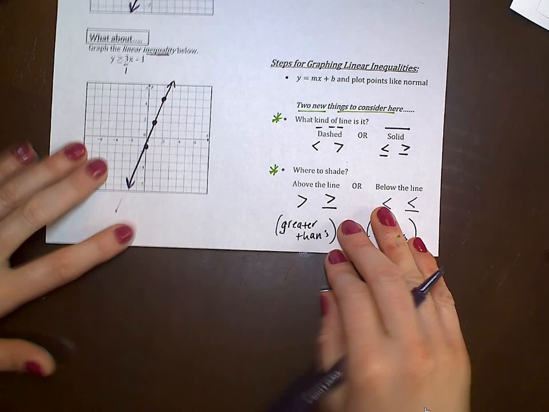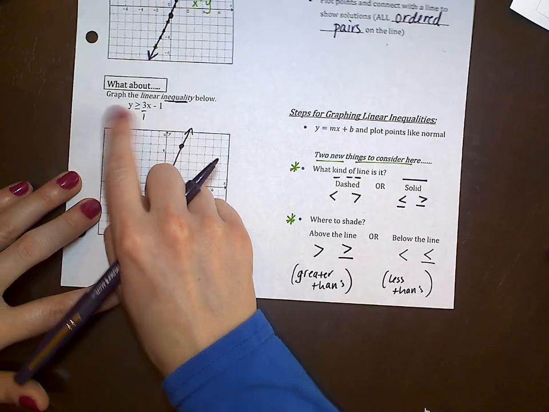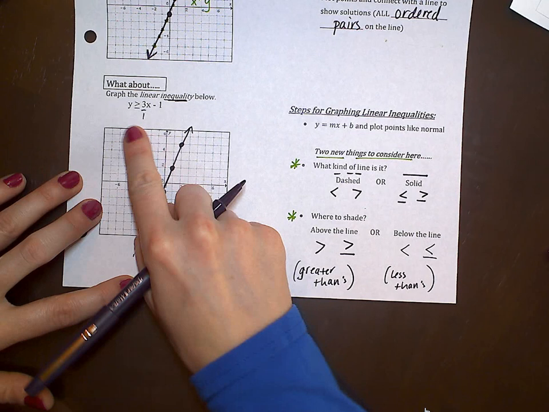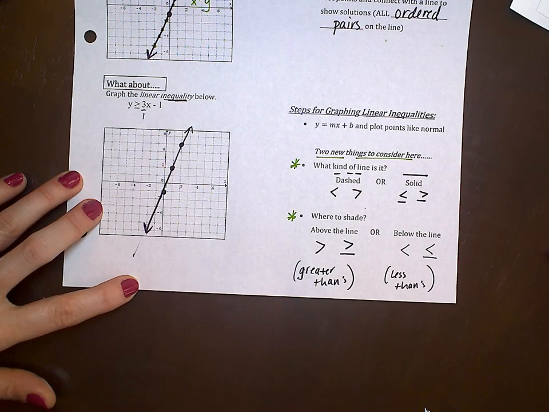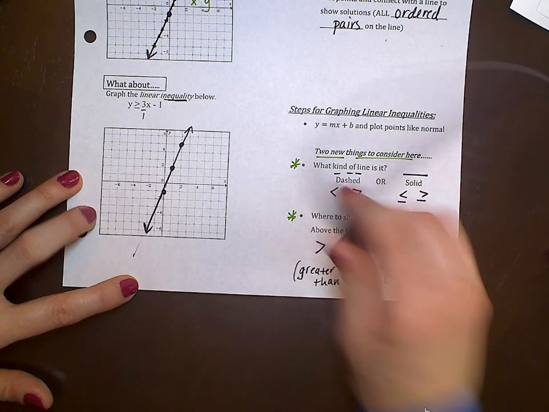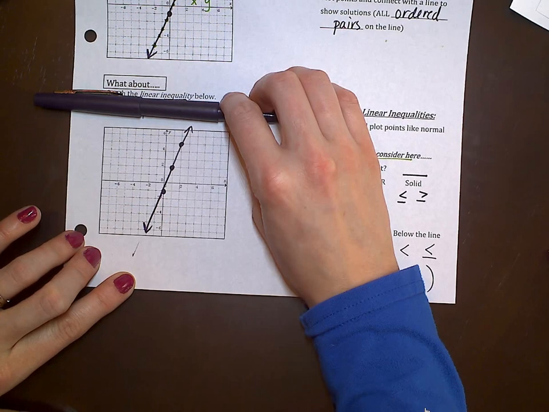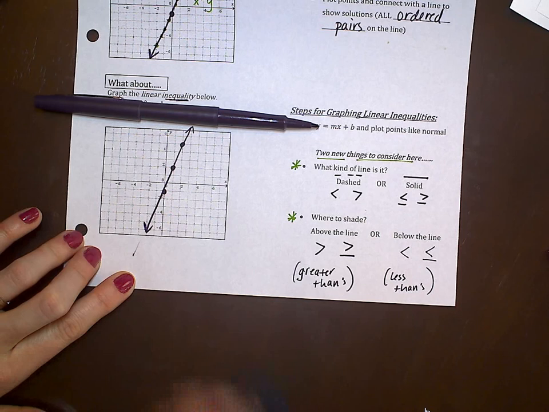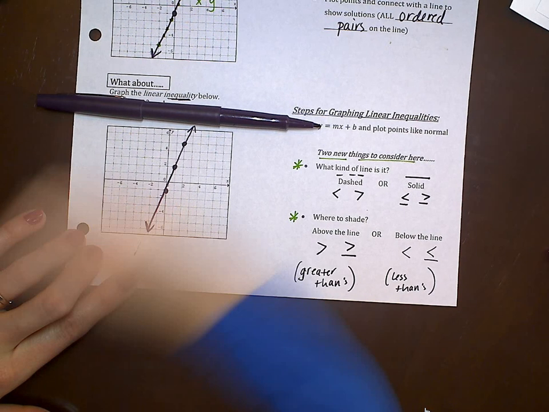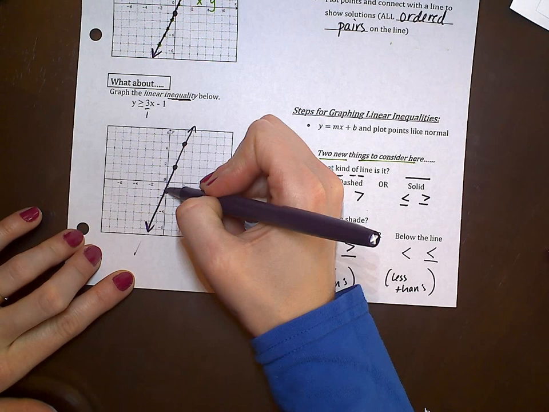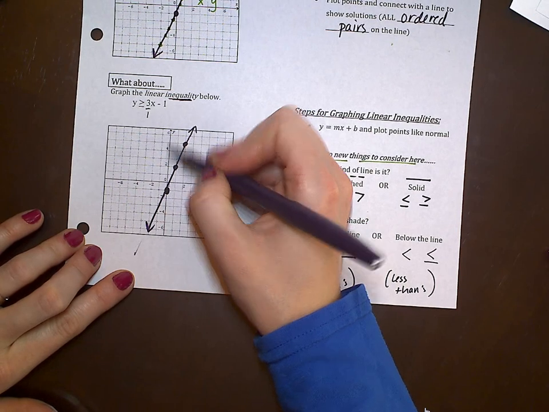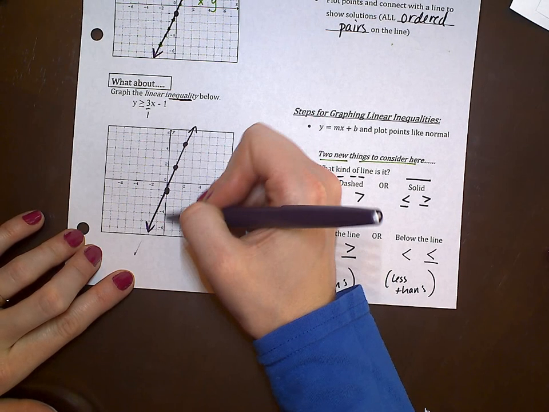So on this one, this is a greater than, y is bigger, the mouth opens towards what's bigger. So this is greater than, so I want to shade above. And a lot of times you can just go like this, pull your pencil up, but sometimes that's hard for people to see, like the steeper the line is. So maybe it's helpful to go to the y-intercept and look at the y-axis. So it's here and here.